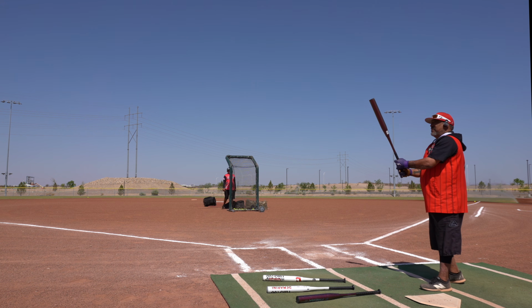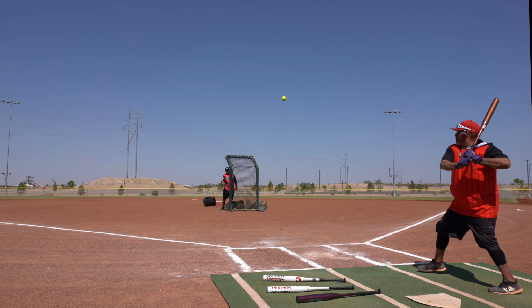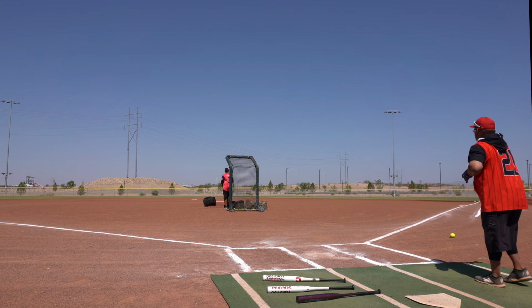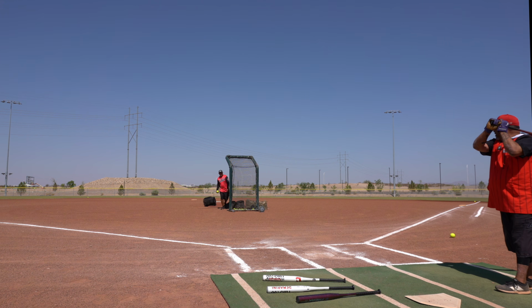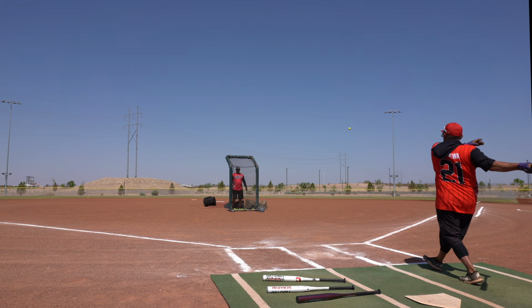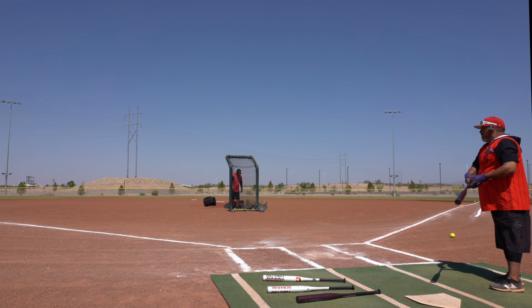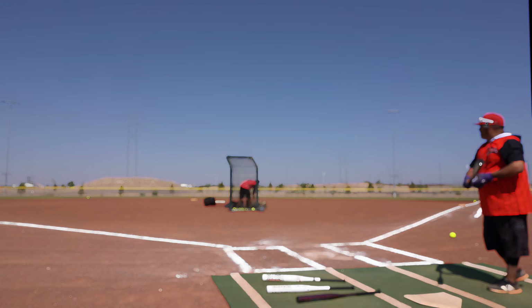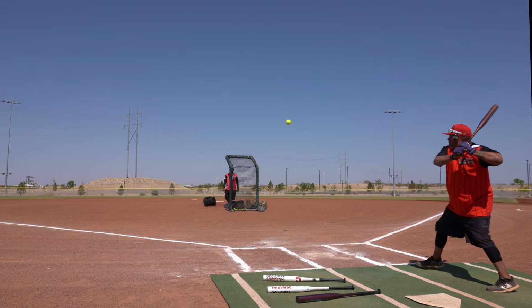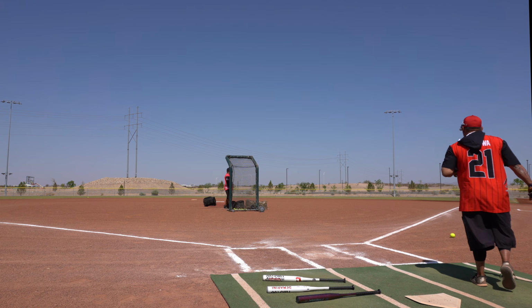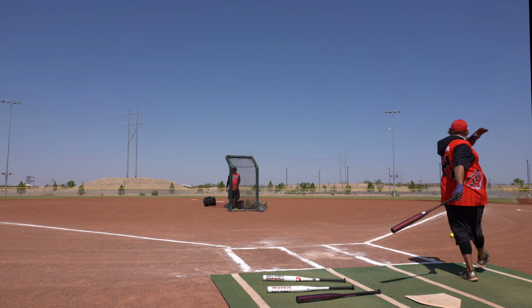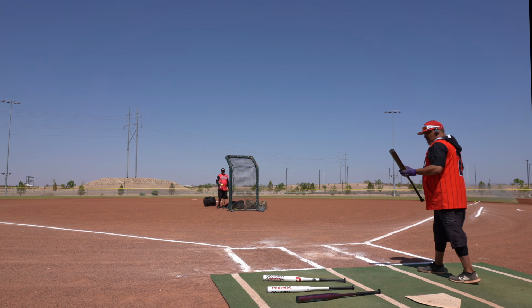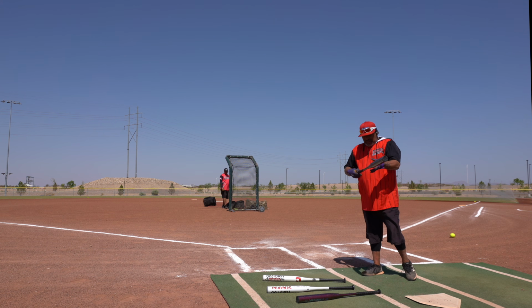Does it feel like a log? Yes, it does, but I'll keep going. Holy crap. 74 miles per hour. Okay, carry was different. 85 miles per hour. Velo's a little bit different on a heavier bat. 86 miles per hour. Okay. 85 miles per hour. Okay, so there's the 30-ounce.